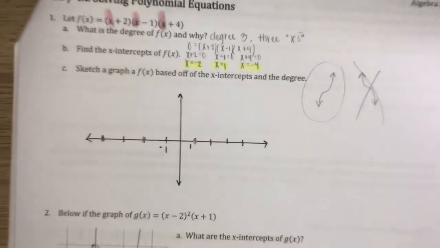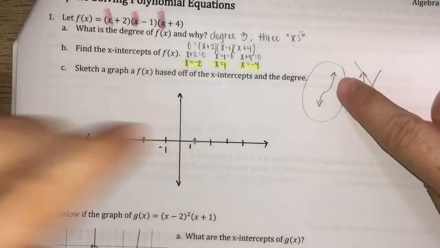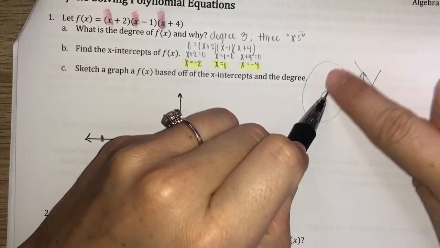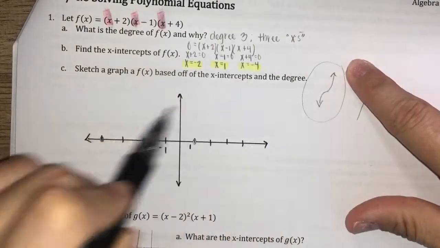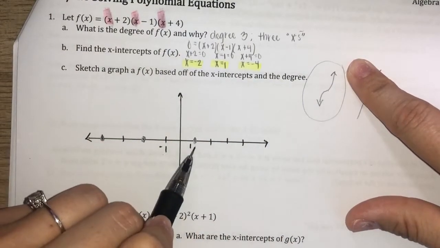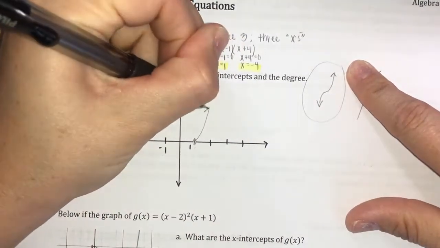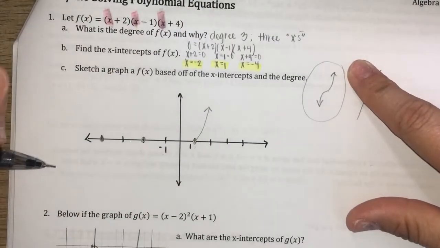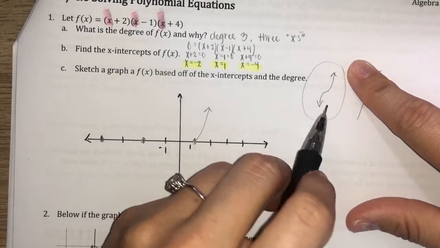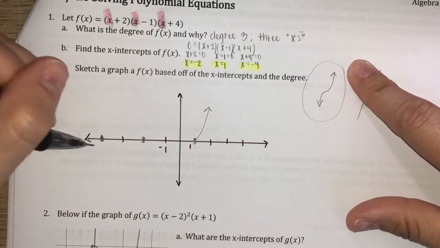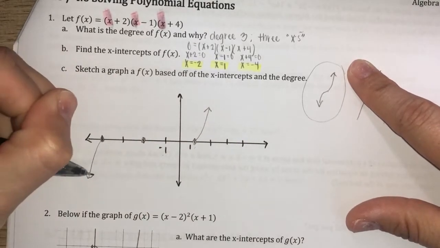So from there, we can start to put our graph together. If our graph is going to finish going up as we go to the right, that means for my rightmost point, I can go up. And as our graph goes to the left, it finishes down. So for my leftmost point, I can go down.